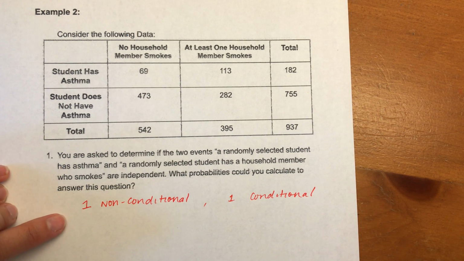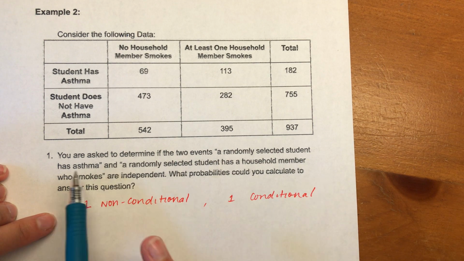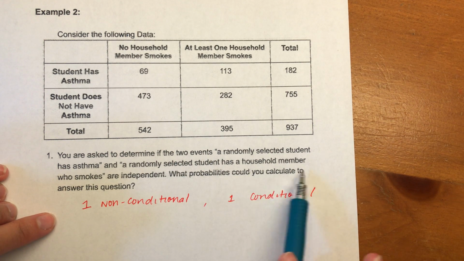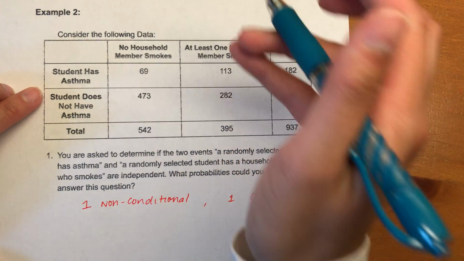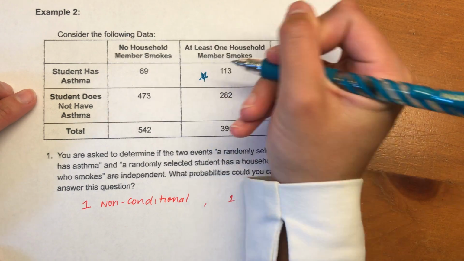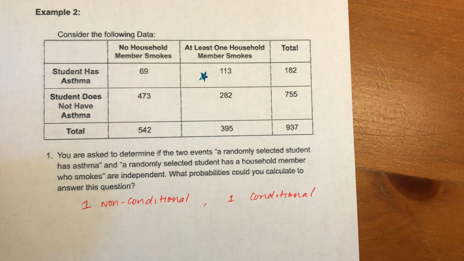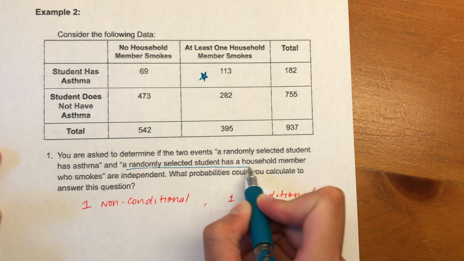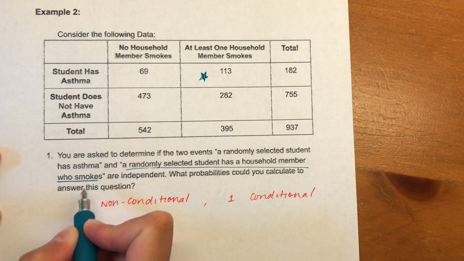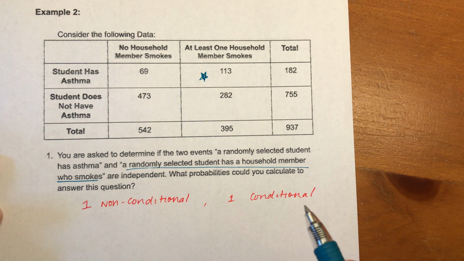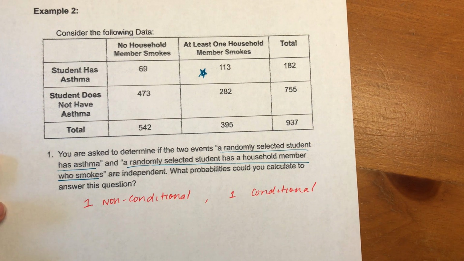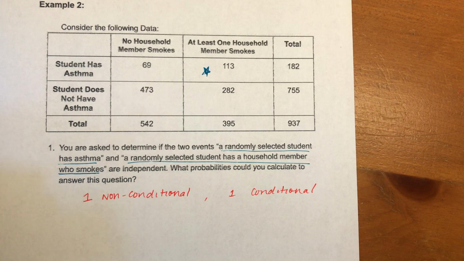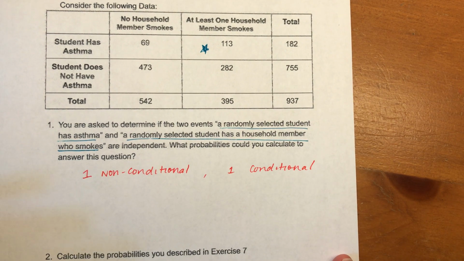So for a non-conditional probability, if we're looking at a randomly selected student has asthma and a randomly selected student has a household member who smokes are independent, we're looking for has asthma and somebody who smokes. This is the data point that's most in question. So we want to compare, given that a randomly selected student has a household member who smokes, with a randomly selected student has asthma. Okay? And then one of these has to be conditional. So there's a couple different ways to mix this up, and I'm just going to give you one example.